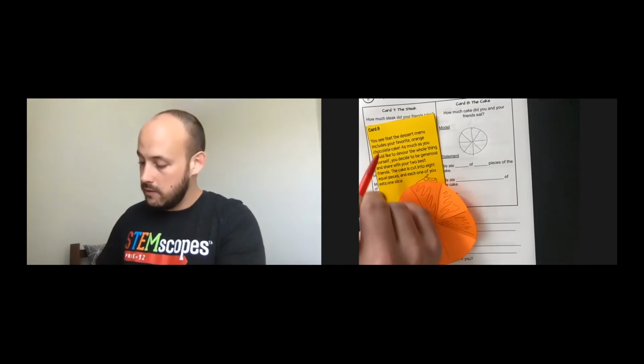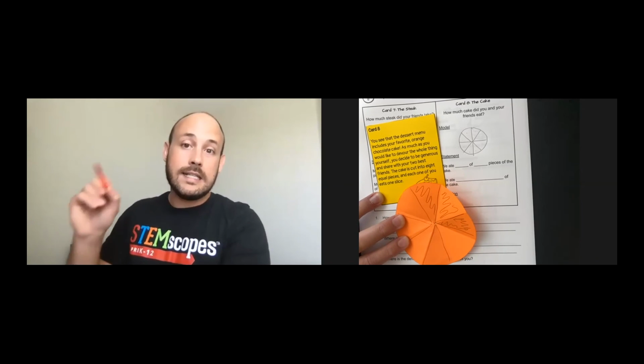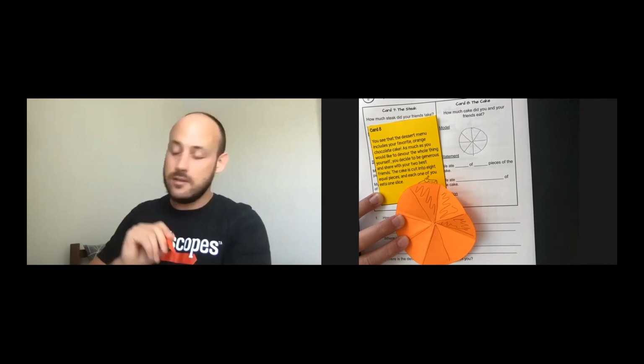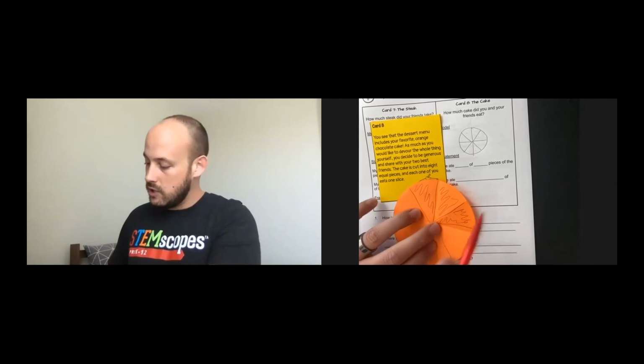This can be tricky because sometimes we forget to count ourselves. If we're reading it in a story like this, it says we decide to be generous and share with your 2 best friends, and everybody gets a slice. So that's not 2 people eating cake, that's 3 people, because you have to count yourself, me and my 2 friends as 3 people. And so here are the 3 pieces of cake that we've shaded in.